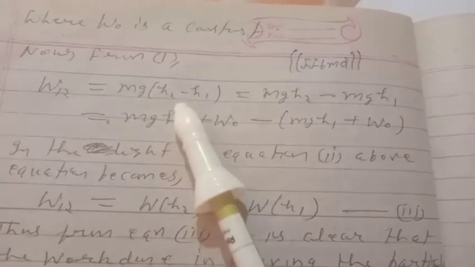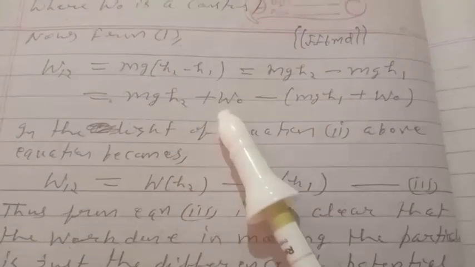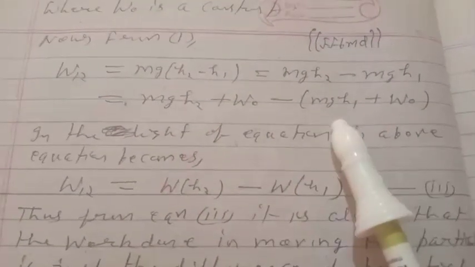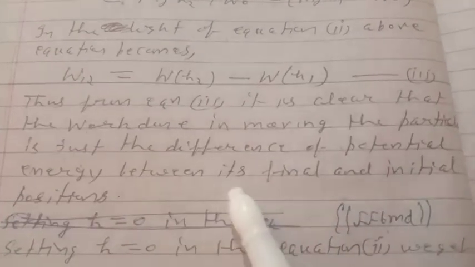Now from equation 1, W12 equals mg into (h2 minus h1), which is mgh2 minus mgh1, equals (mgh2 plus W0) minus (mgh1 plus W0). In the light of equation 2, the above equation becomes W12 equals W(h2) minus W(h1), equation 3. Thus from equation 3 it is clear that the work done in moving the particle is just the difference of potential energy between its final and initial position.